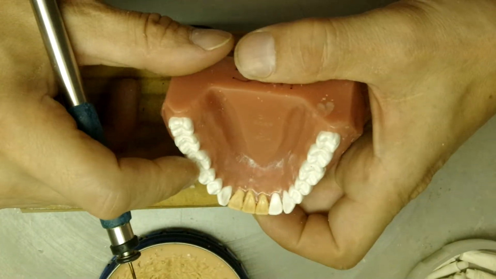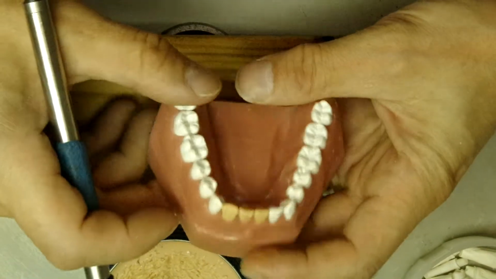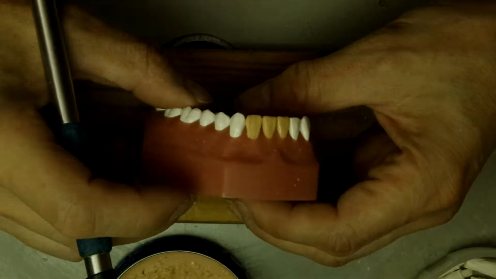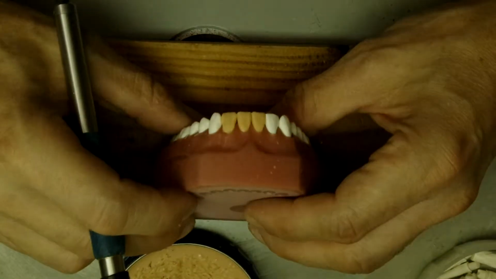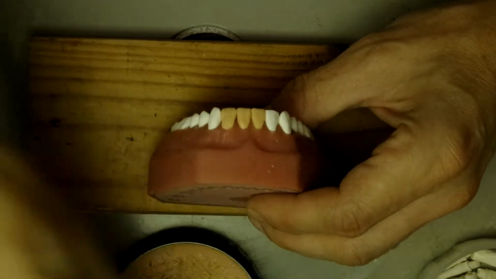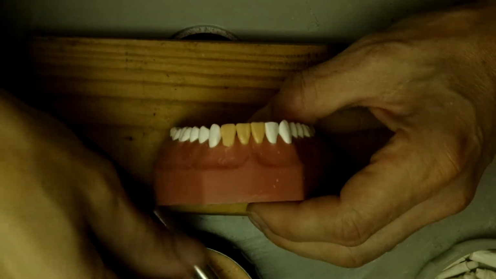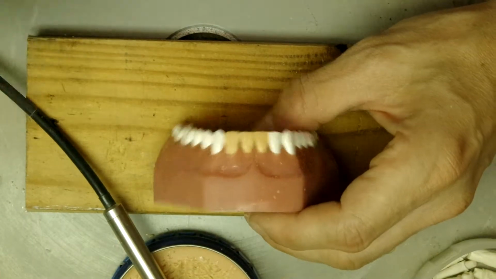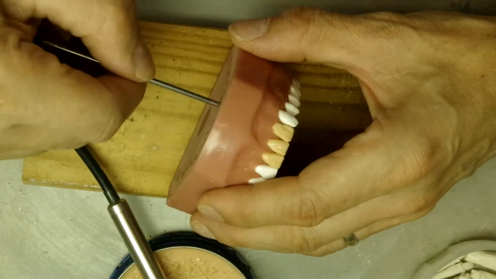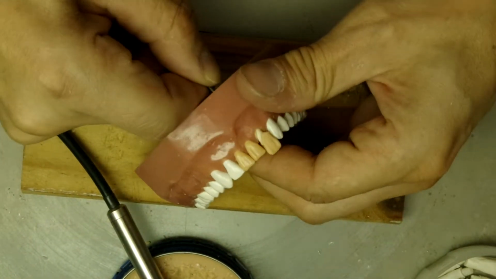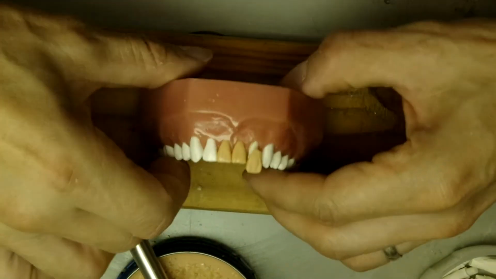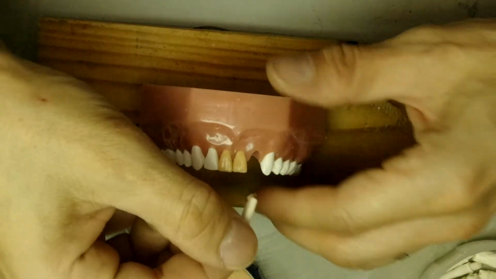So we're right about there. So the next thing we do, we're gonna pop it out of the model and we'll correct the sides, the gingivals, the margins, and then we'll refine it.